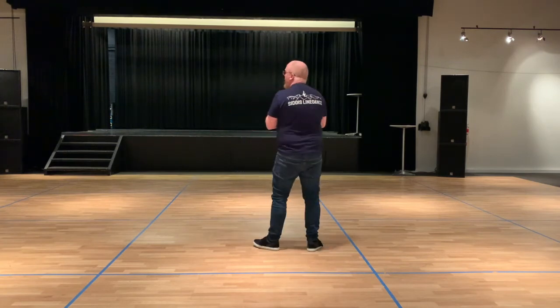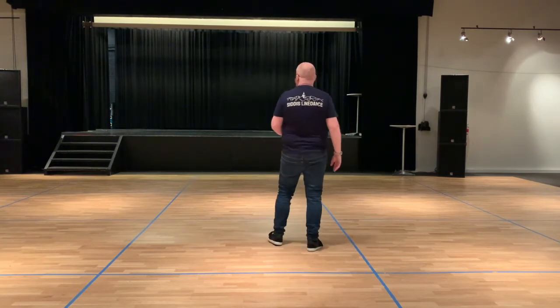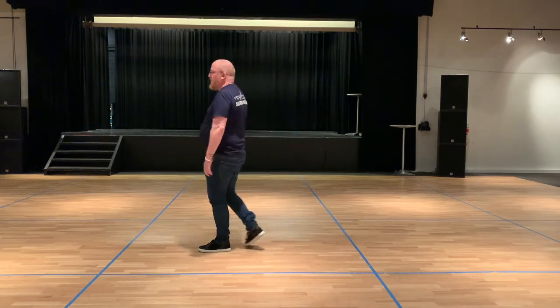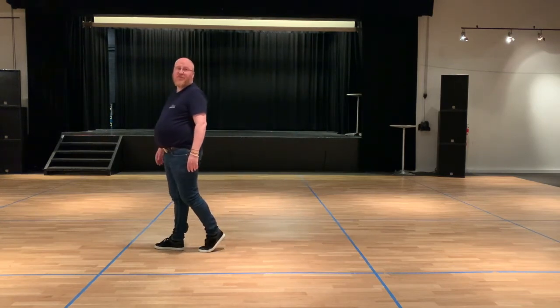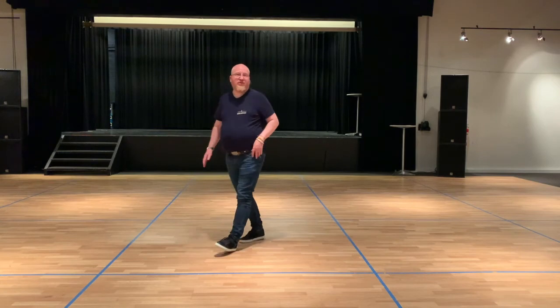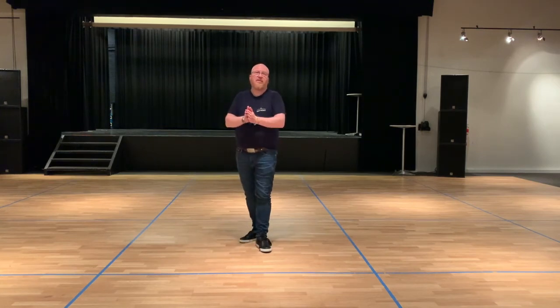And if you want to make a quarter turn, you can do that: to the side, behind, quarter turn, and I will step forward on count 4. So it's a very versatile step, the weave.